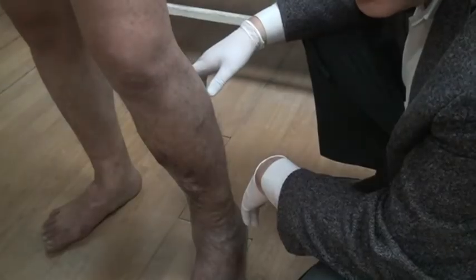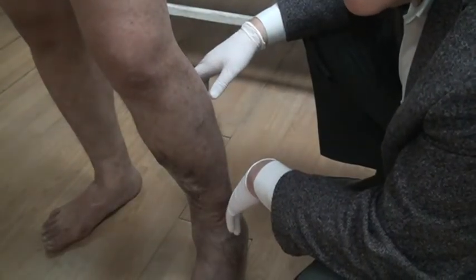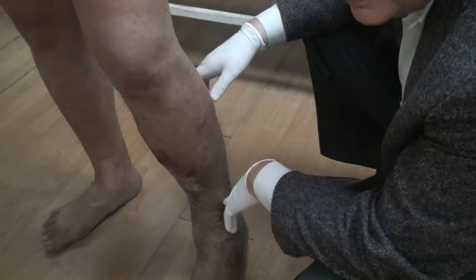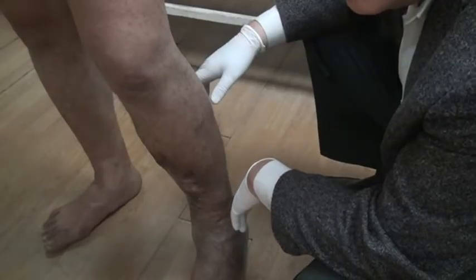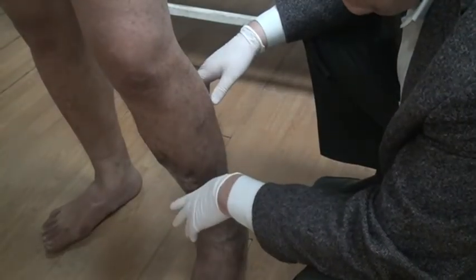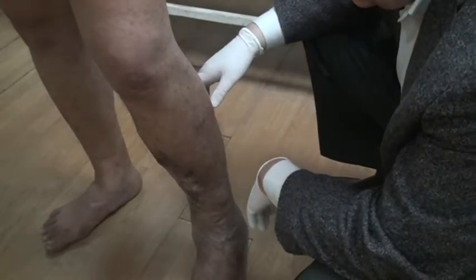So the floor of the ulcer itself is its base. We can see the tendons, maybe we might see the bone itself, and there will be no attempts at healing like in the venous type of ulcers.